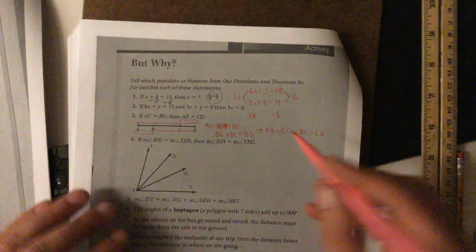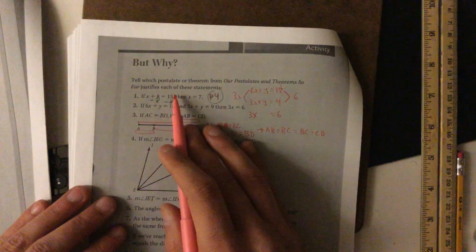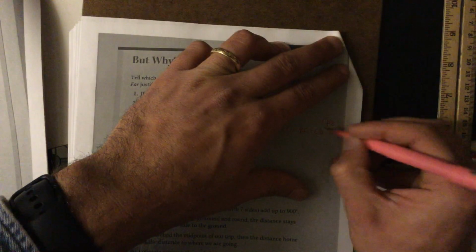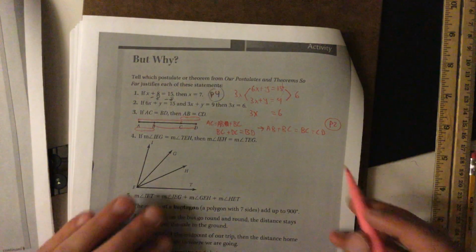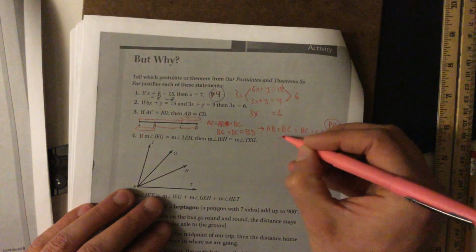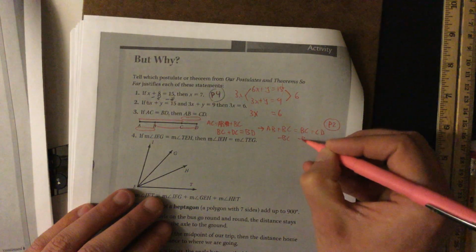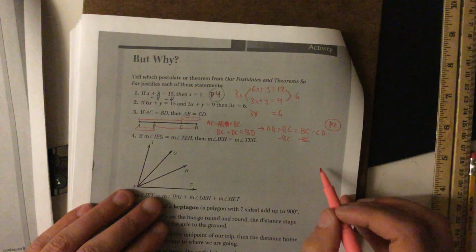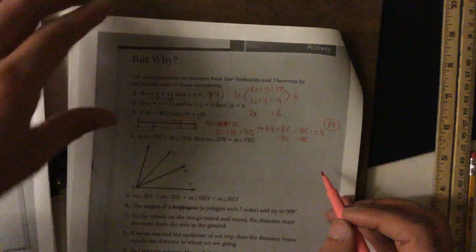So we were able to say that, that's P2 for part of it. And then if we took away BC from both sides, so minus BC, then if we took away equals, the remainders must be equal, which is this one.